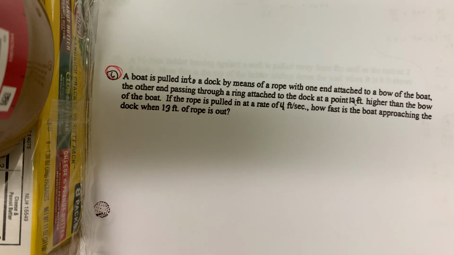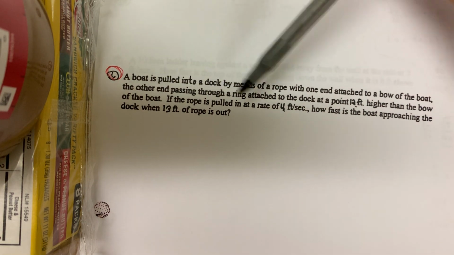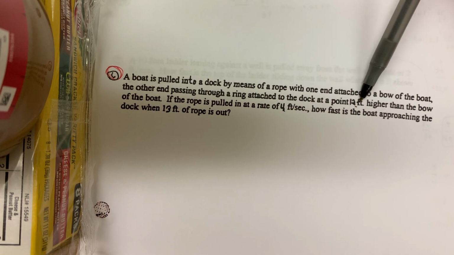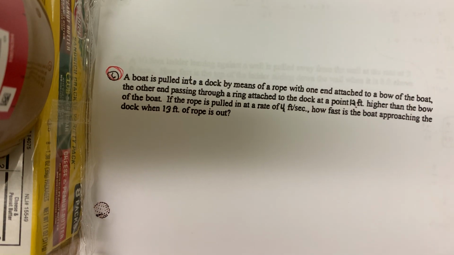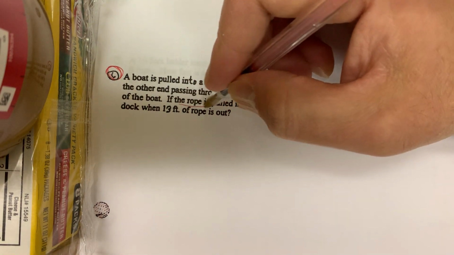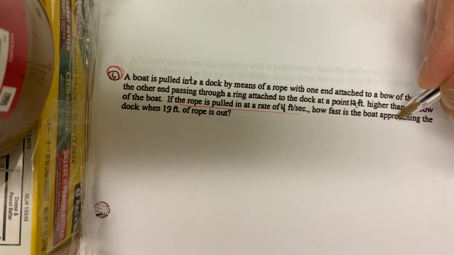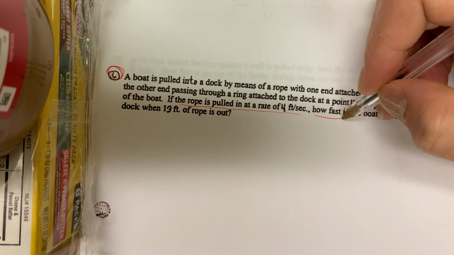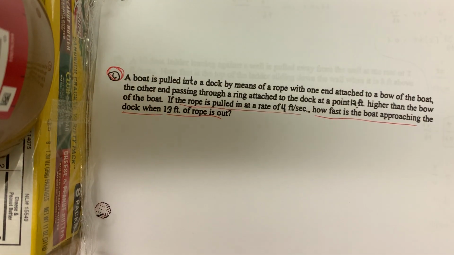One end attached to the bow of the boat, the other end passing through a ring. You better put a ring on it. Attached to the dock at a point 12 feet higher than the bow of the boat. A lot of words. If the rope is pulled in at a rate of 4 feet per second, I smell a rate. You guys smell a rate? How fast is the boat approaching the dock when 13 feet of rope is out?